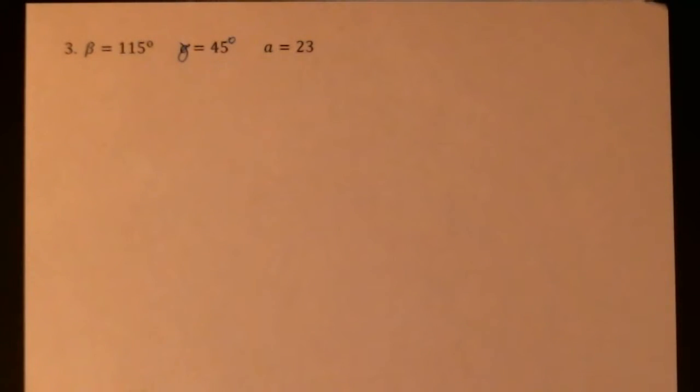Hi everyone, in this video we're going to work on solving a triangle using law of sines. So for starters, if you've got the print off of this, change the problem. I wanted to be giving you beta is 115 degrees, gamma is 45 degrees, and A equals 23.